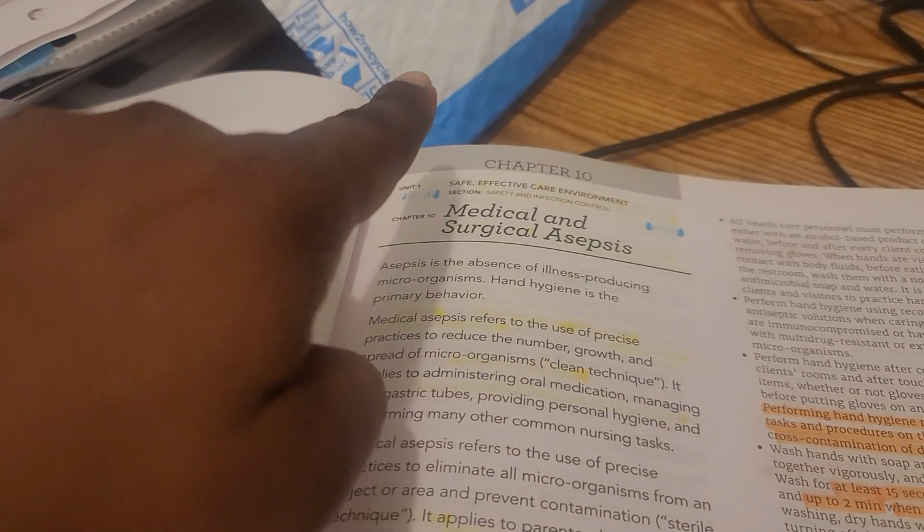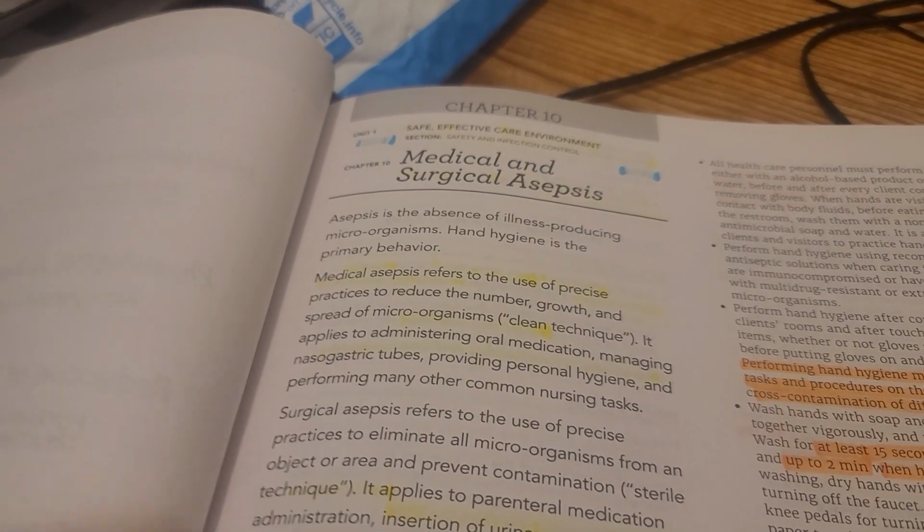And then I got things to show you guys. You guys see the Amazon package? That's my soap that I finally got. Anyway.